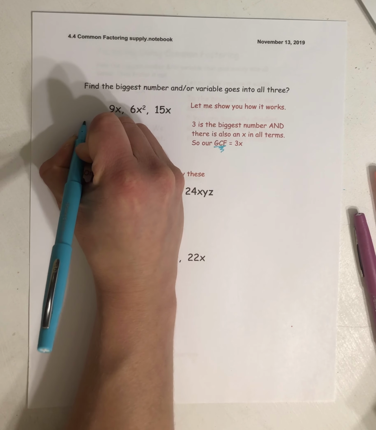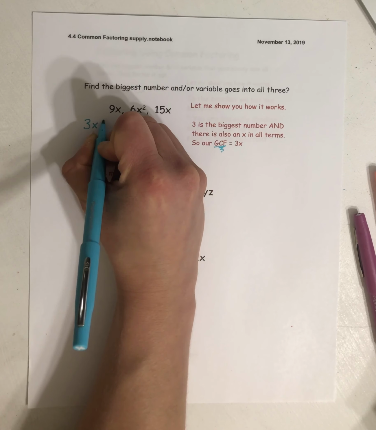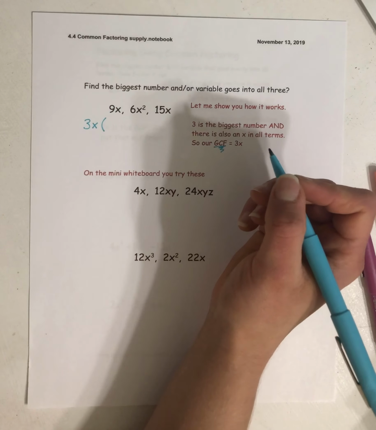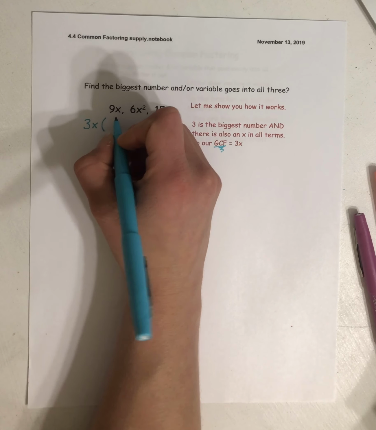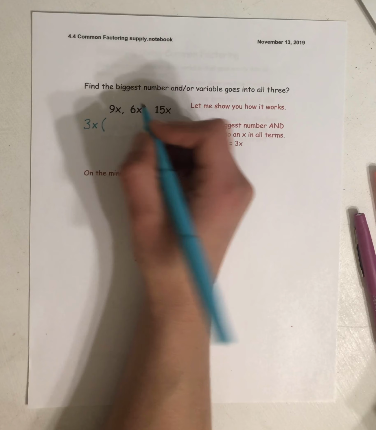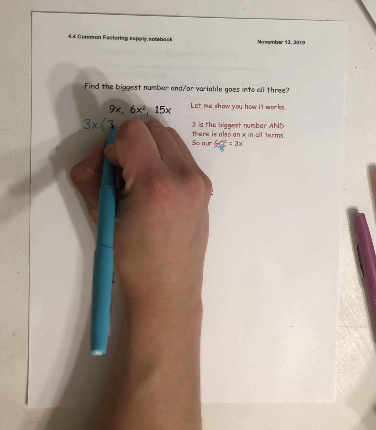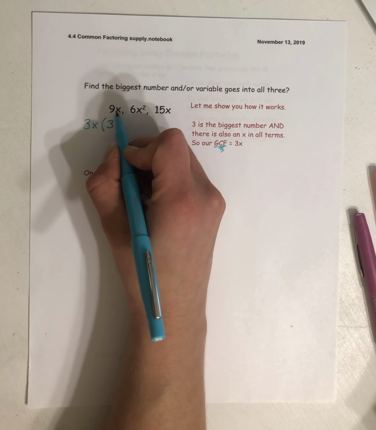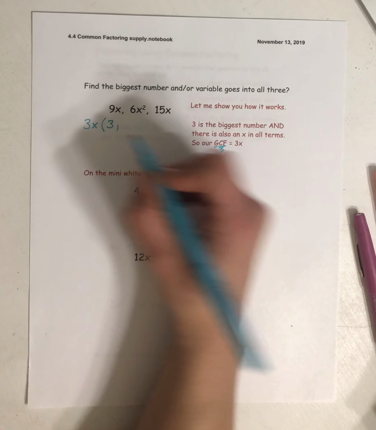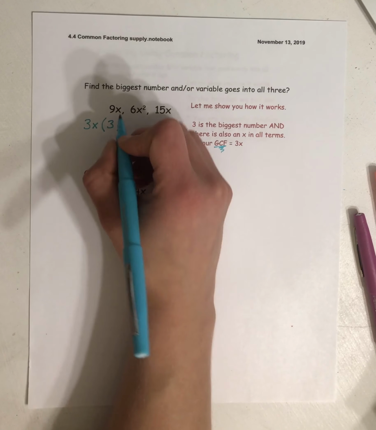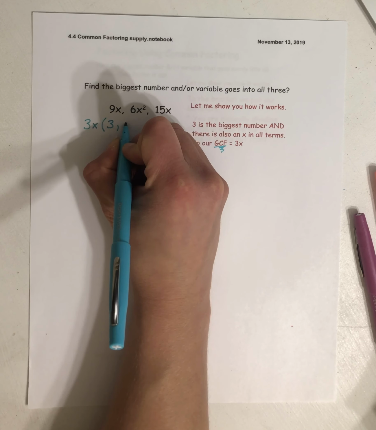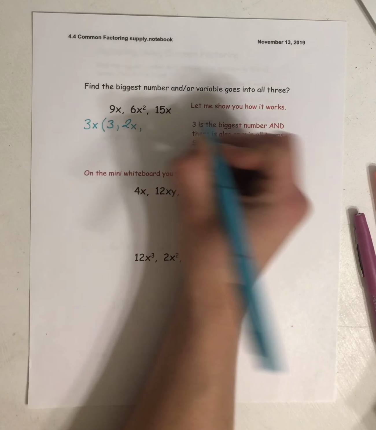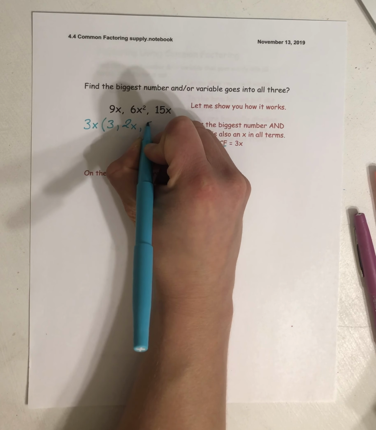So we can do 3x, and then we can bracket these ones into what times 3 equals 9? 3. And we've already pulled out a 3x in front, so it would just turn into a 3. And then this one would turn into a 2x, and this one would turn into a 5.